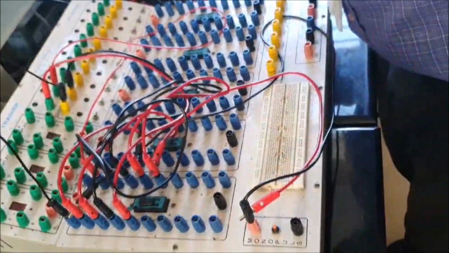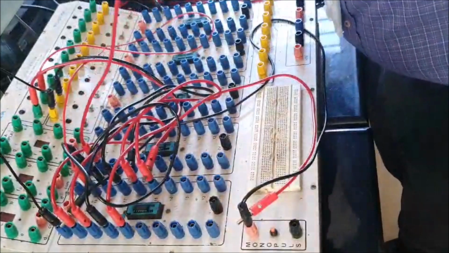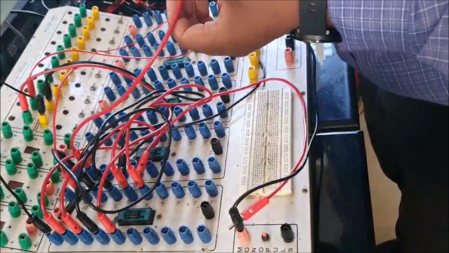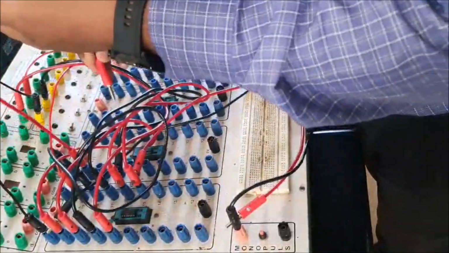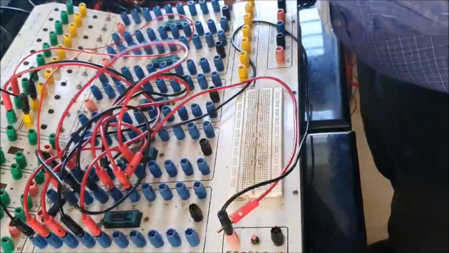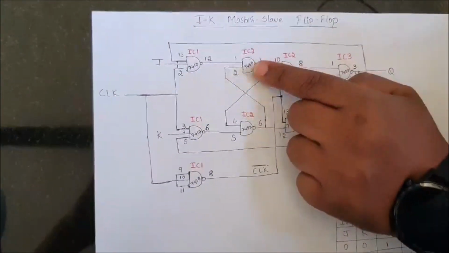So this is the 6th pin. Okay, so now we have given the inputs for the first 2 input NAND gate.